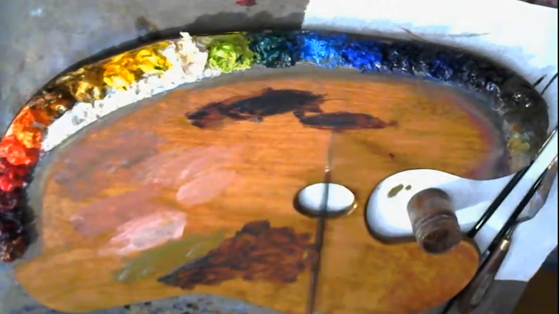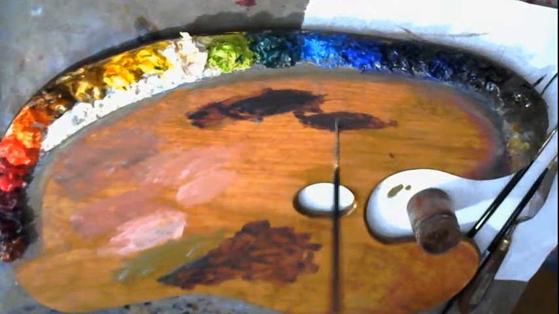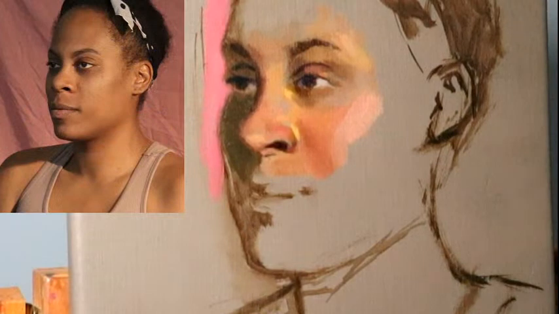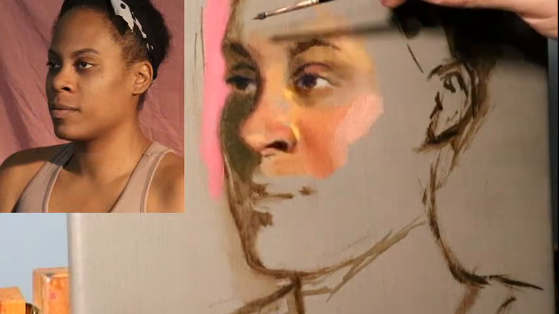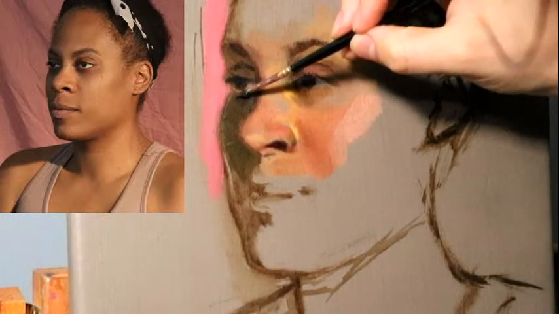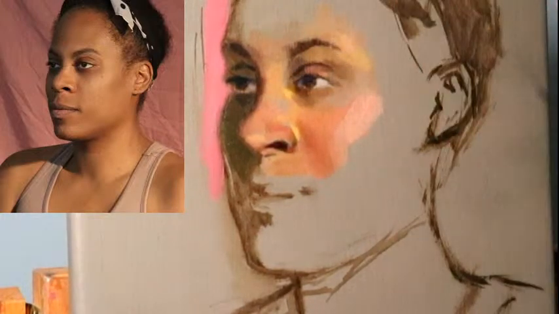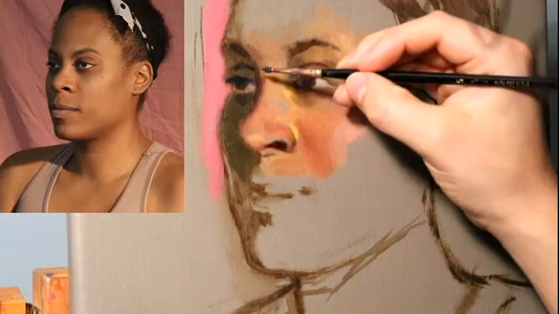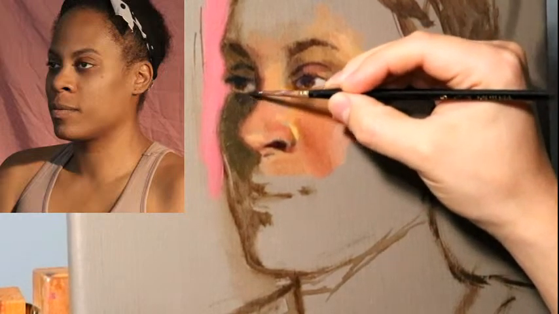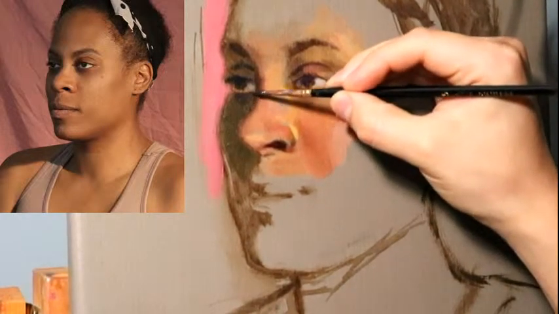Working with color is very individual. Some people will prioritize value. Others will prioritize color, light effects. The most important thing is that you balance it all.